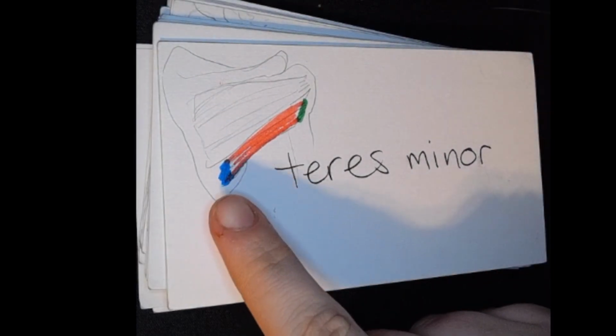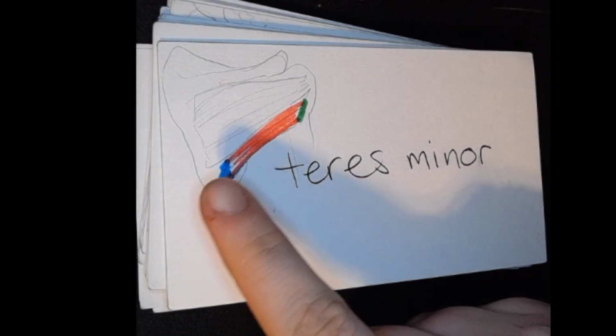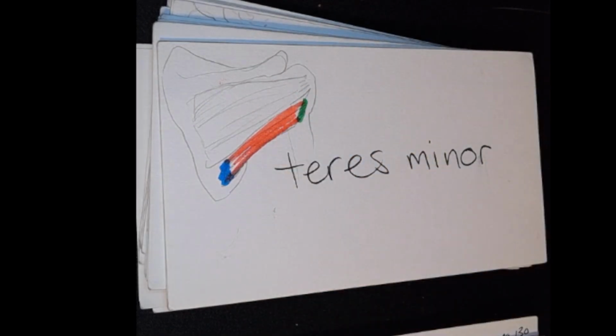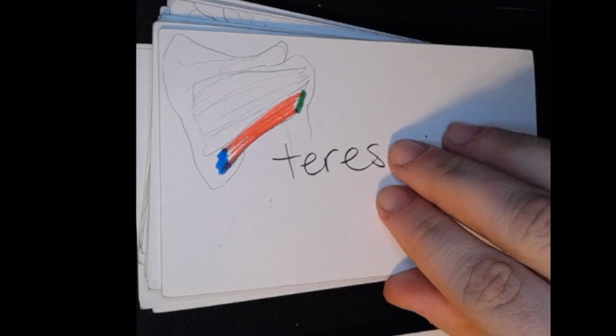Origin: axillary border of scapula. Insertion: greater tubercle of humerus. Action: shoulder lateral rotation, horizontal abduction. Innervation: axillary nerve.